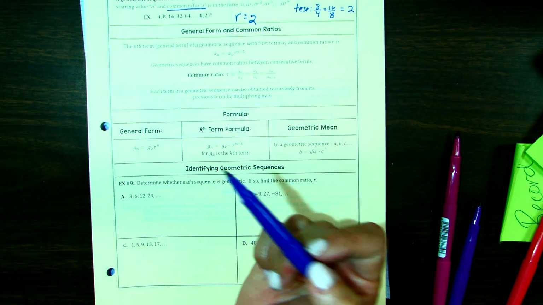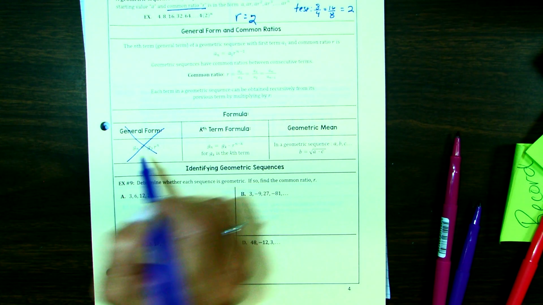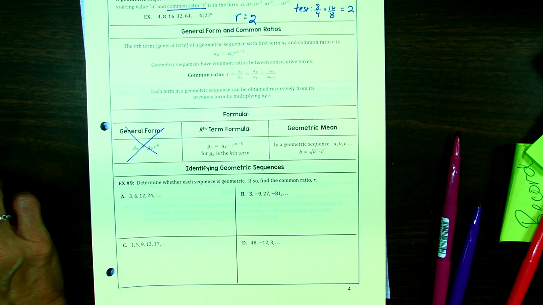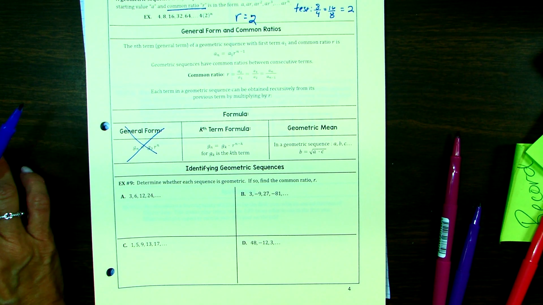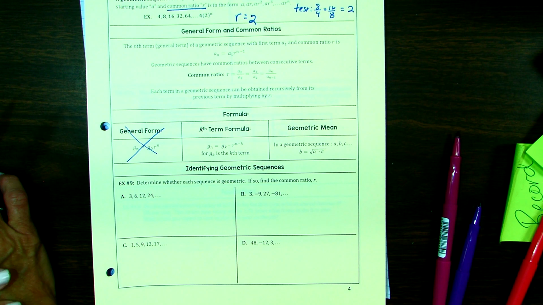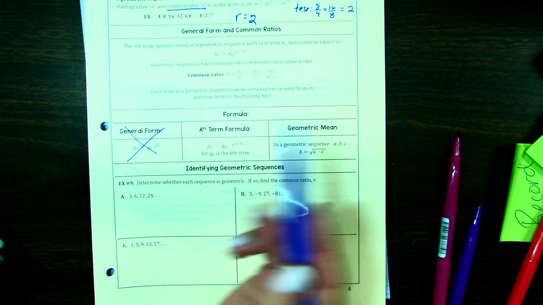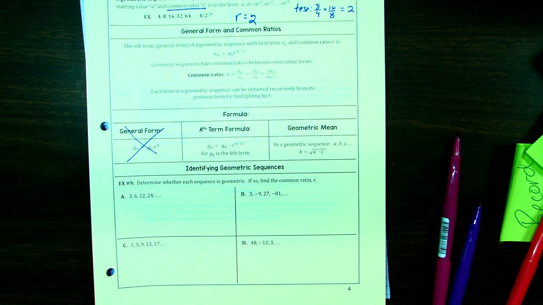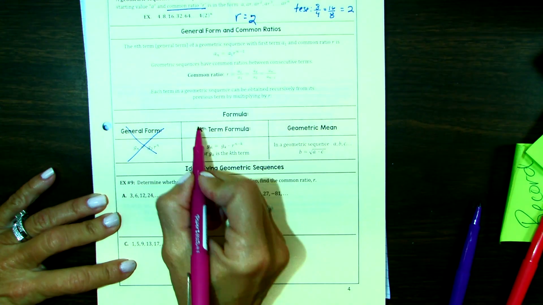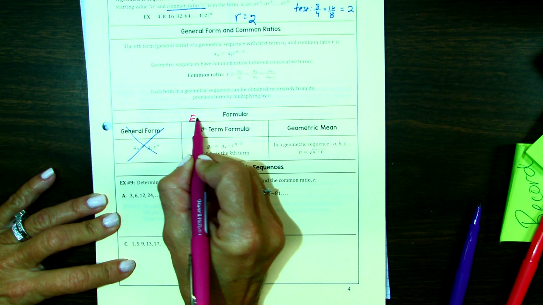Let's look at some formulas. The general form, we will get to that in another section. We don't use it at all in this section. If you remember, on Friday, we had something called an explicit formula, and then when you simplified it, it looked like the other one. There's no simplifying in these. These are kind of nice. The geometric explicit formula, which I'm going to show you right now, once you plug the numbers in, that's it. You don't have to do any simplifying. There's not like a distributive property or anything like that. And this one right here is going to be your explicit formula.